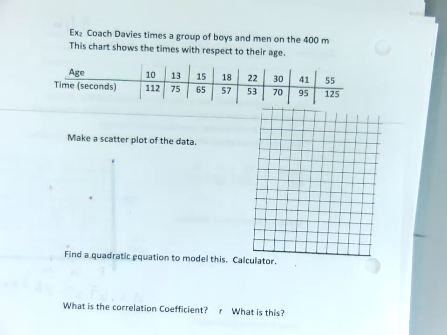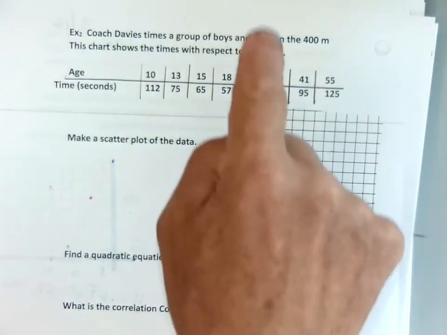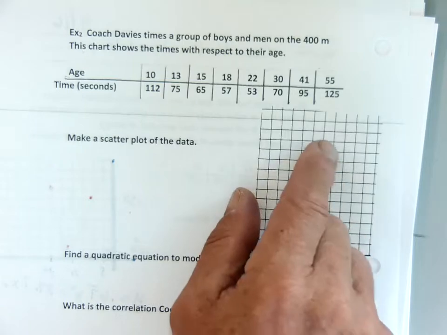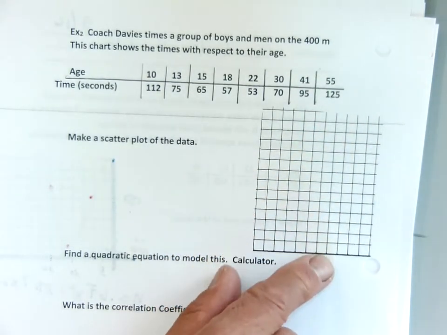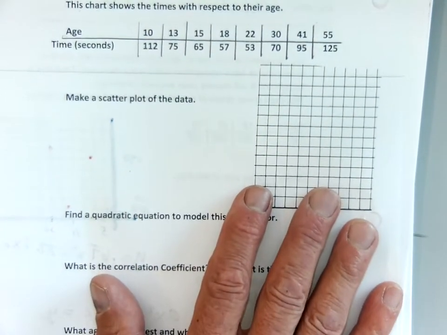So we want to do, obviously I think it's going to be a quadratic model. Makes sense. Because if you're young, you're slow, and if you're old, you're slow. But somewhere in the middle, in your 20s, you're probably going to be at your fastest. So let's make a scatter plot.